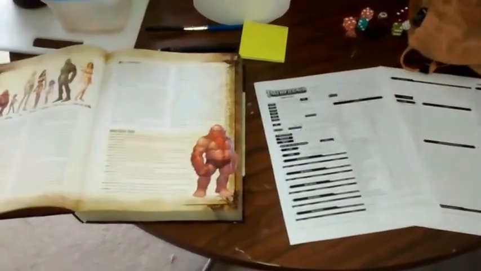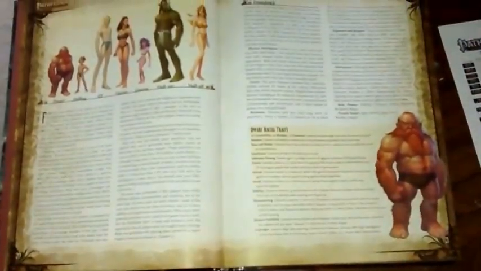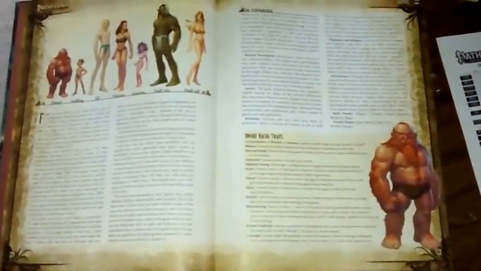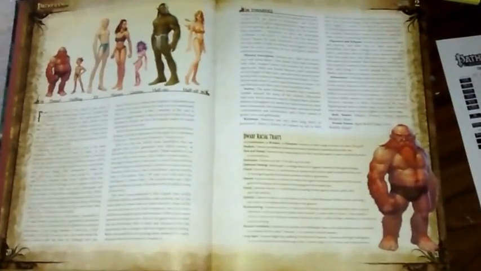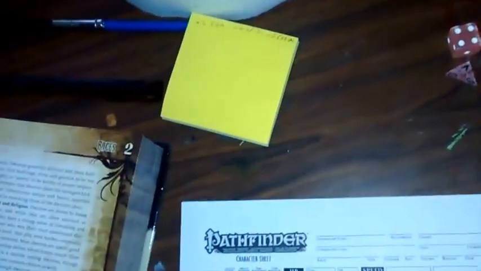So here are some things that you are going to need in order to make your Pathfinder character. First is a rule book or the Pathfinder website at Pathfinder OGC. This is where you're going to get all of the information on how to make your character. Next, you'll need a character sheet, either paper version or the PDF will do. You're also going to need a notepad.